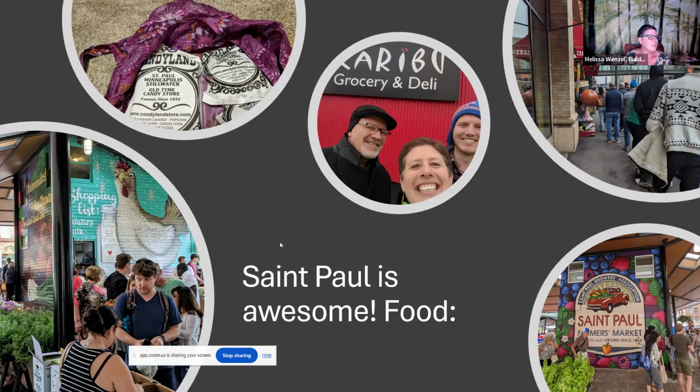We have what I consider the best farmers market in Minnesota because 100% of the products sold are local, within 50 miles, grown or created, baked goods, things like that. So Minneapolis has farmers markets and there's a lot of local food, but they allow non-local. So you'll see roses sold there, whereas here you'll see fresh cut local flowers or greenhouse grown flowers.